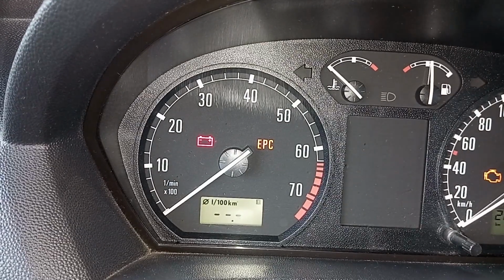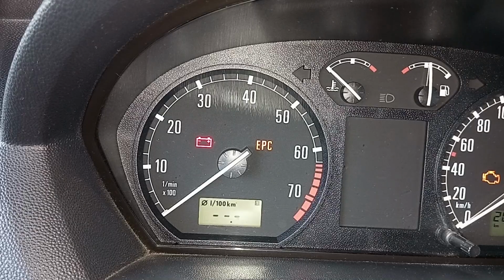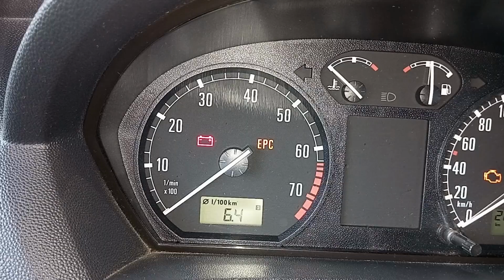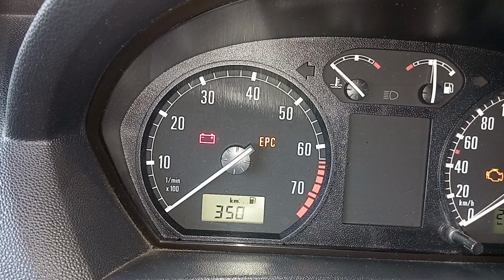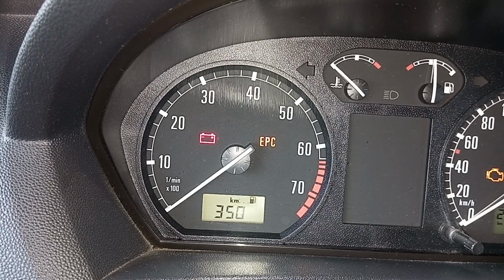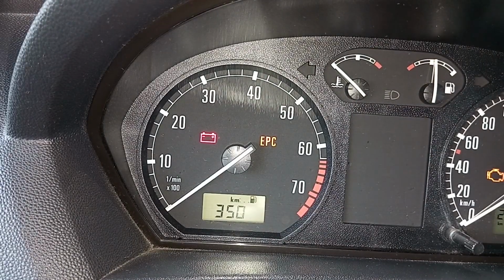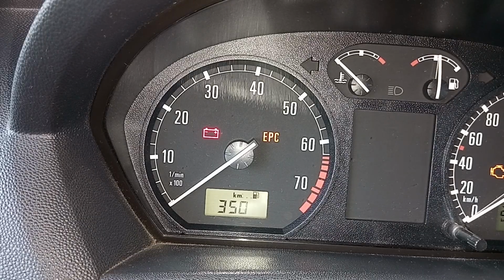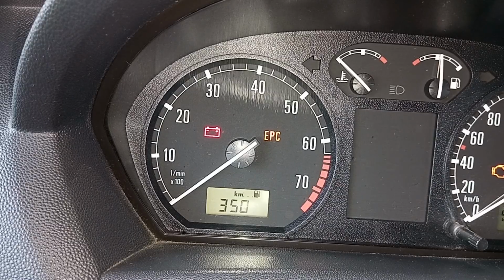So again, this first setting shows you the average consumption for that specific trip, and this shows you the overall consumption for a longer period of time. The next setting is how much fuel you have left. So in this case, we have fuel enough for 350 kilometers, a very useful feature that will help you stay out of trouble so you don't find yourself in a situation where you're out of gas.